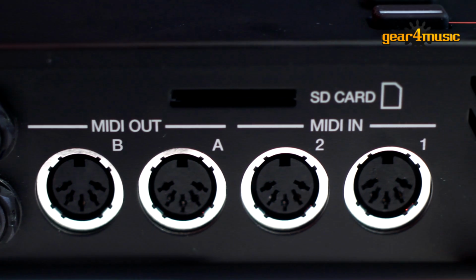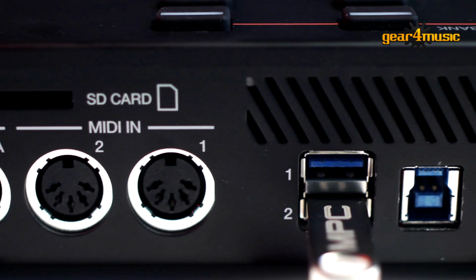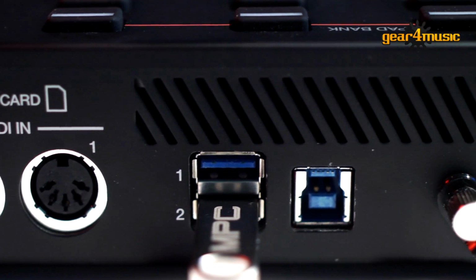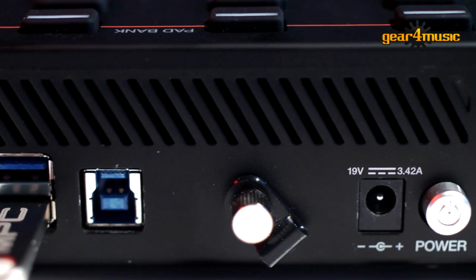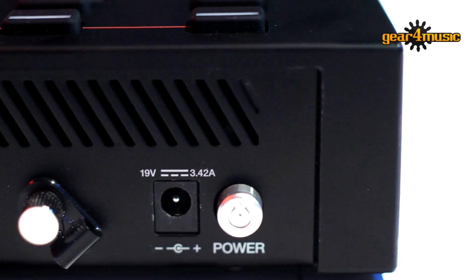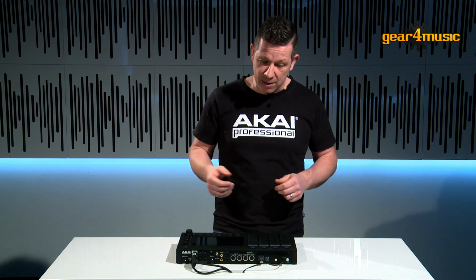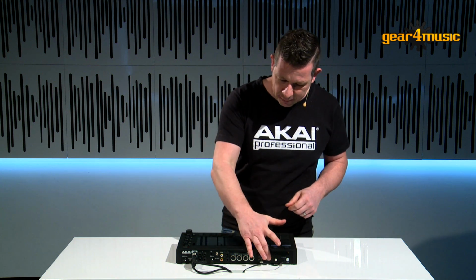We have 2 MIDI ins and outs, which you can utilize with MPC's classic sequencer and be driving all of your MIDI kit. So you could be driving modules or synths and running it all inside MPC. We've got 2 USBs as well. So we can use this for USB MIDI, or we can use it for external hard drives for bringing in our own samples. Then we've got USB connection here, which is USB 3.